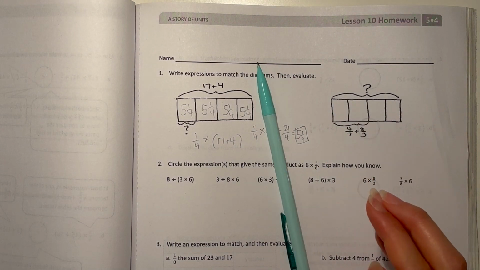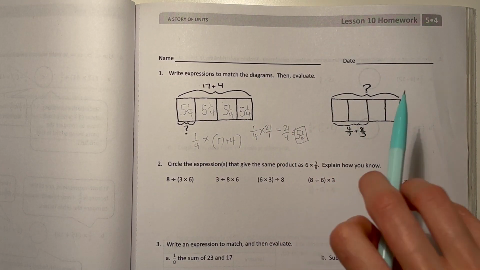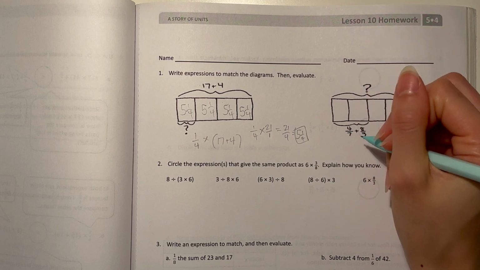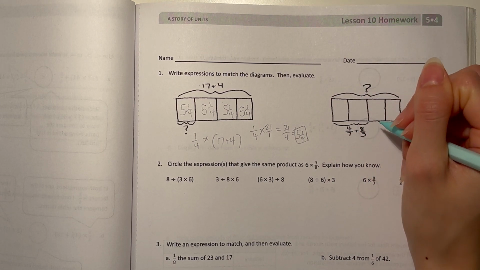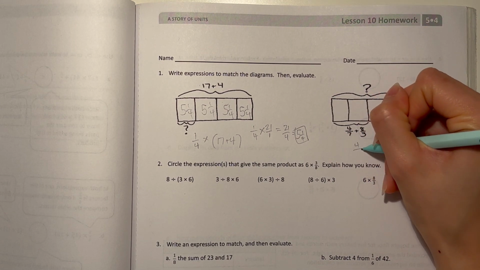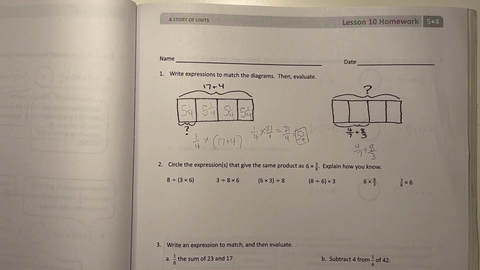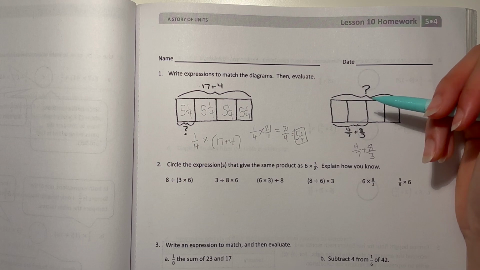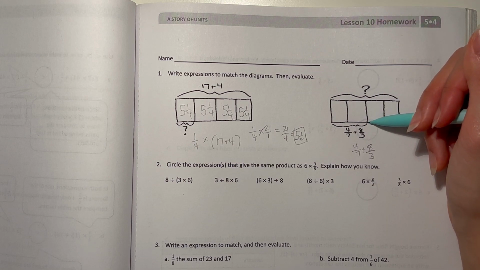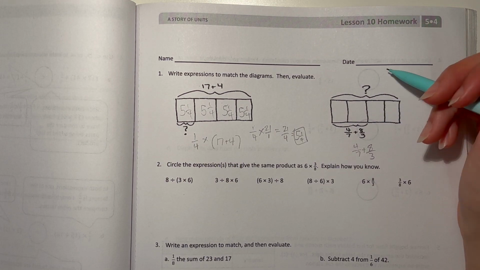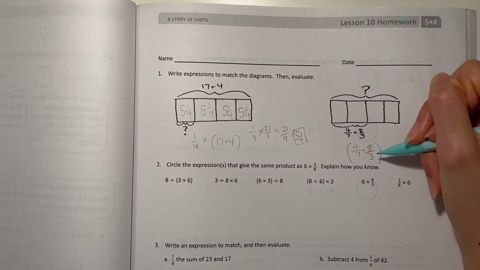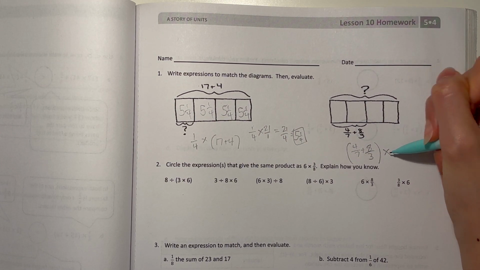Alright, now this next one over here is 4/7 plus 8/3. So 2 out of the 4 pieces, or 1/2. So to get the whole thing, this is half, then half we have to multiply by 2 to get the whole. So this is 1/2, so we just need to do times 2.